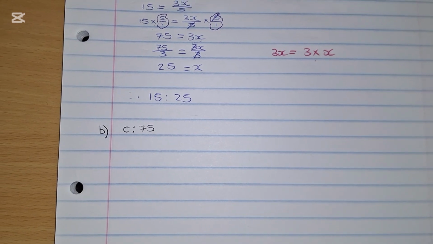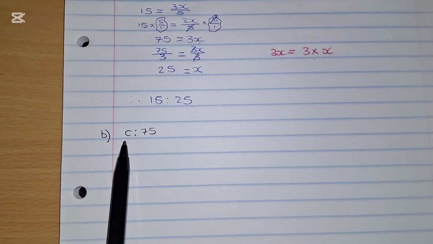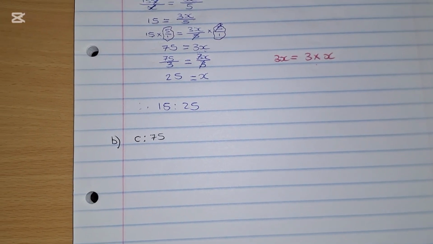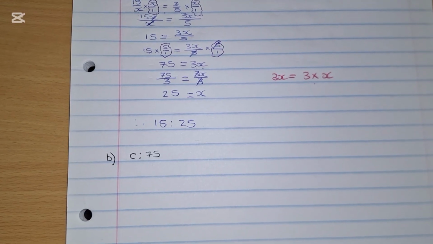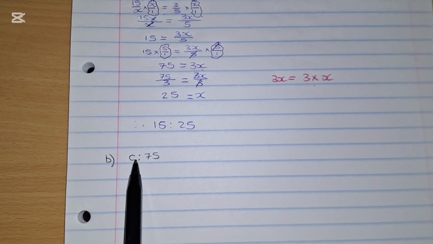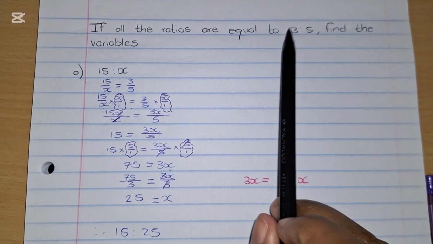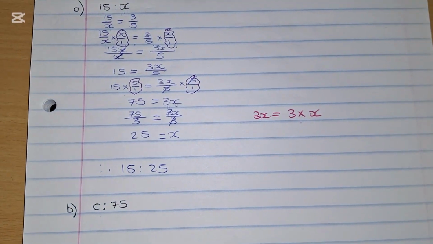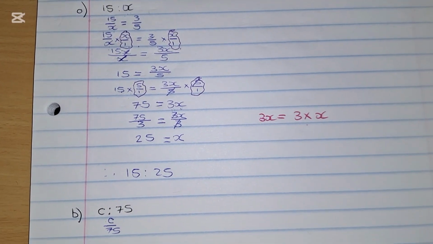Okay, now they gave us the ratio of C is to 75. Remember I told you C could be represented by a question mark, by a P, by a Q, by an L, by a smiley face. All that we are doing is trying to find what that missing value is. Okay, and remember it is still 3 is to 5, meaning this can be written now as C over 75.